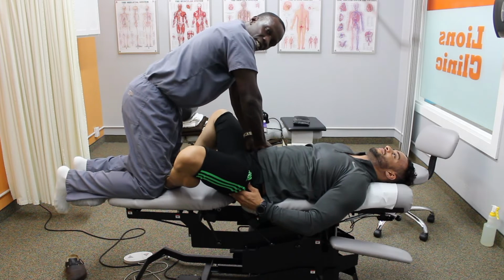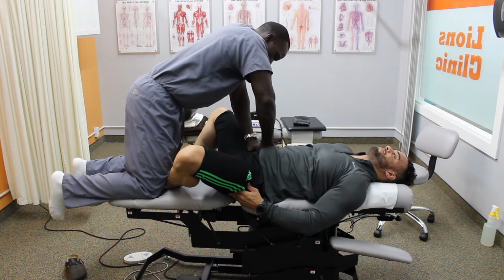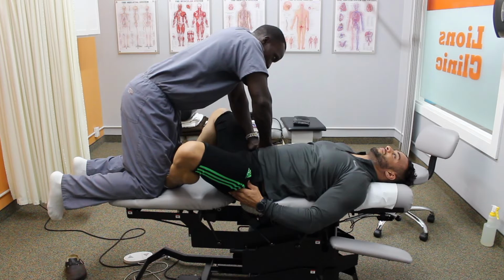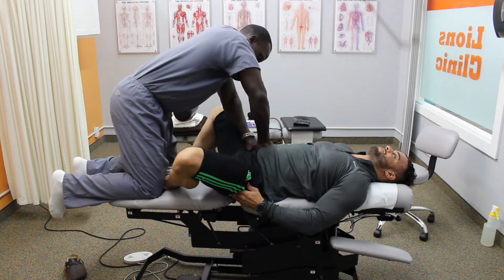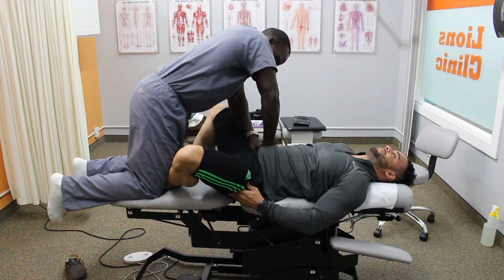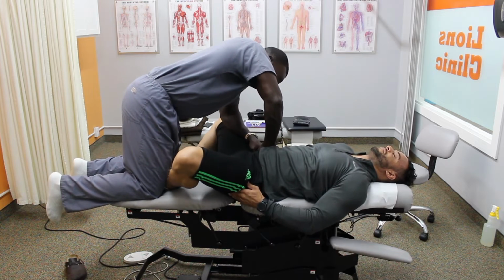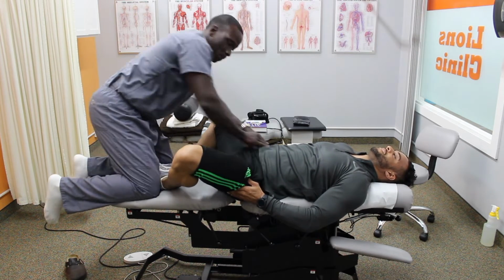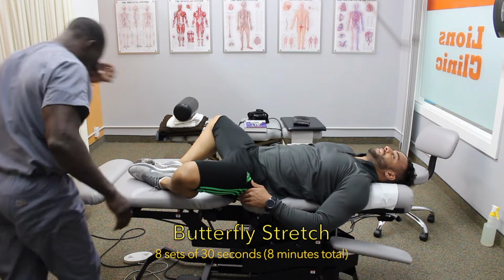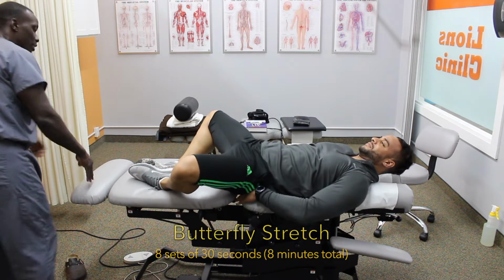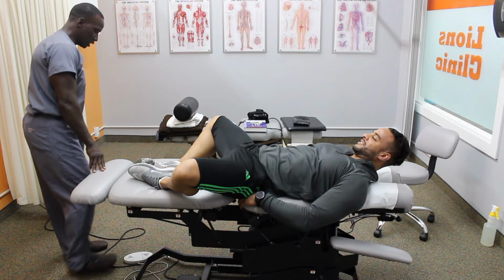Yeah, his right side is really, really tight. It's literally pushing me up. Okay, 4 minutes up to that. All right. Then of course I'll adjust it again.